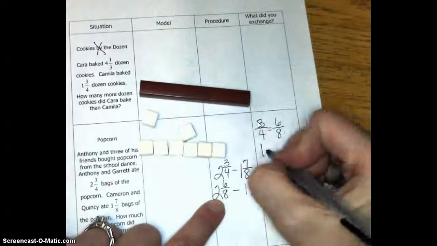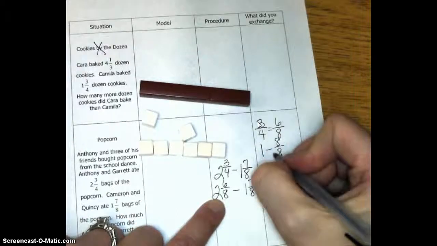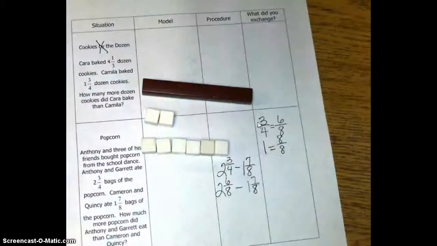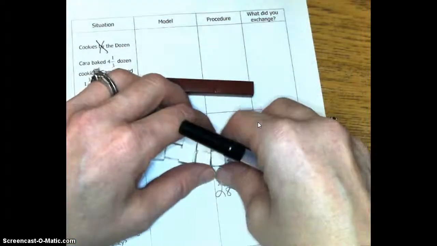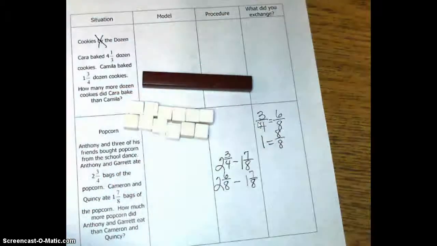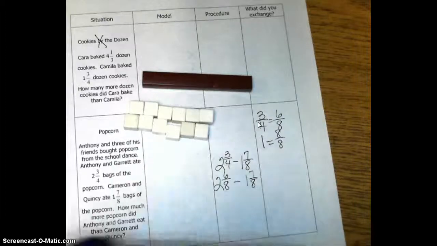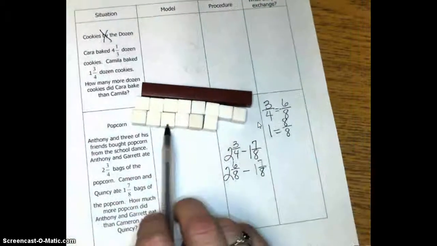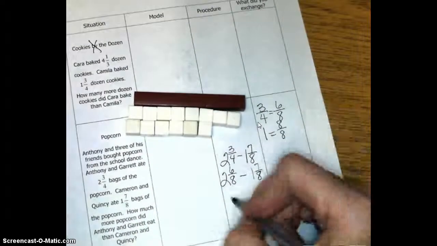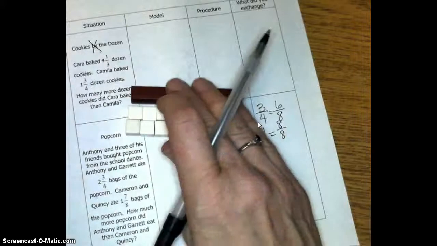Trade out. I'm trading out 1 whole for 8/8. 1 whole for 8/8. Let me grab some of my whites. Let's see. There's 3. How many do I need altogether? I need 8, don't I? So 3, 4, 5, 6, 7, 8. Sorry. Okay, let's make sure I didn't miscount. Okay, so there's my 8/8, right? So now I need to rewrite. What am I left with?